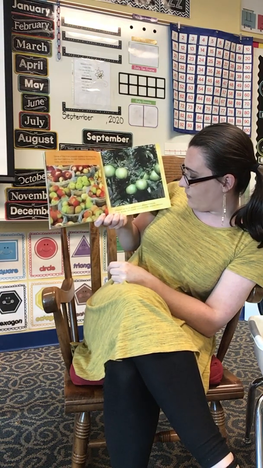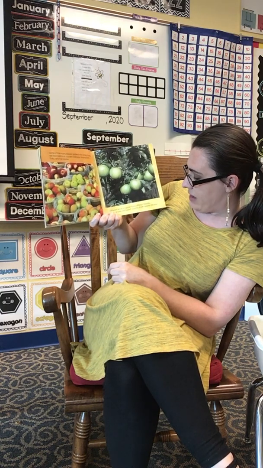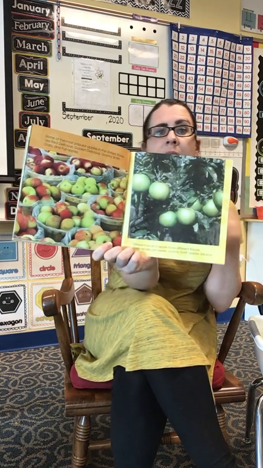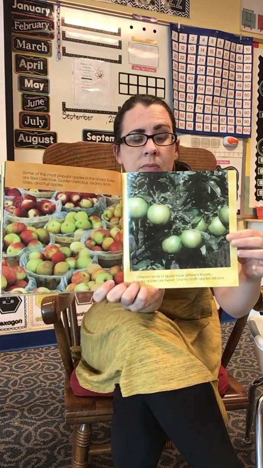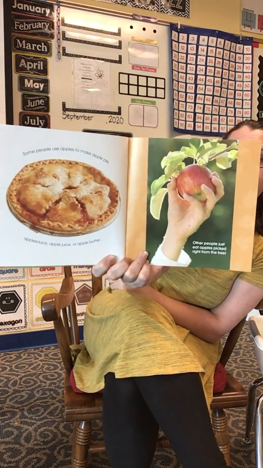Some of the most popular apples in the United States are Red Delicious, Golden Delicious, Granny Smith, Gala, and Fiji apples. Different kinds of apples have different flavors. Gala apples are sweet, and Granny Smith apples are sour. Some people use apples to bake apple pie, applesauce, apple juice, or apple butter. Other people just eat apples picked right from the tree.